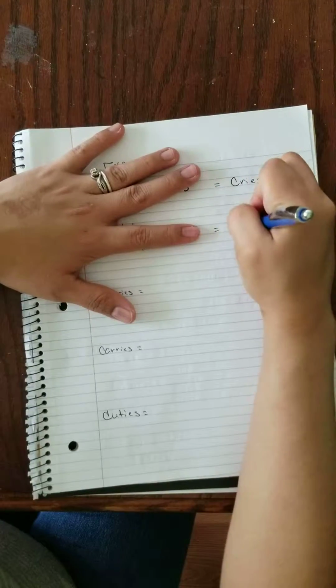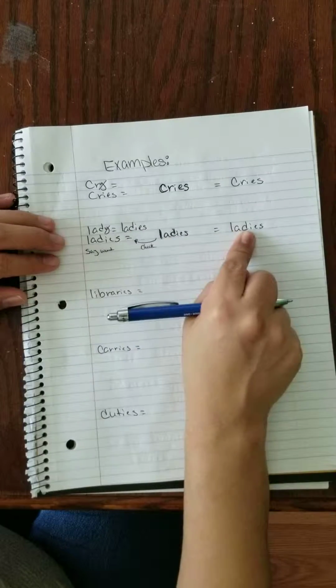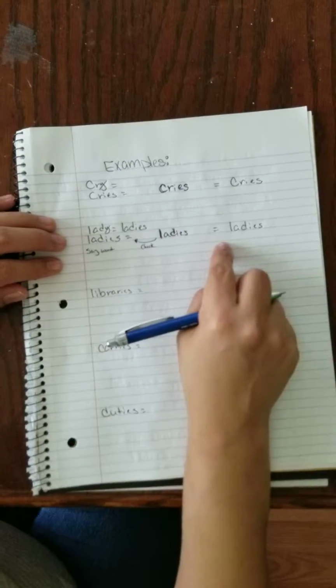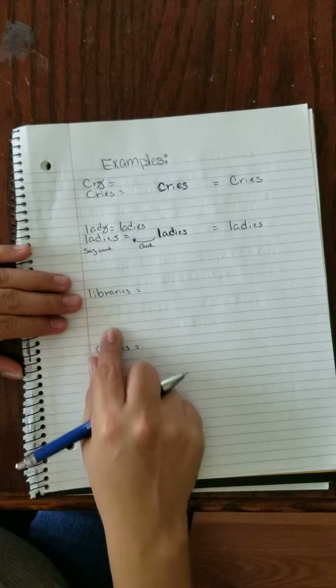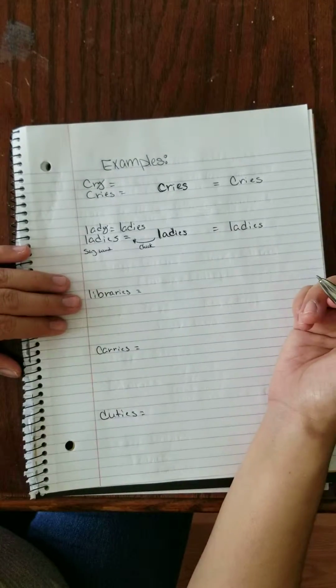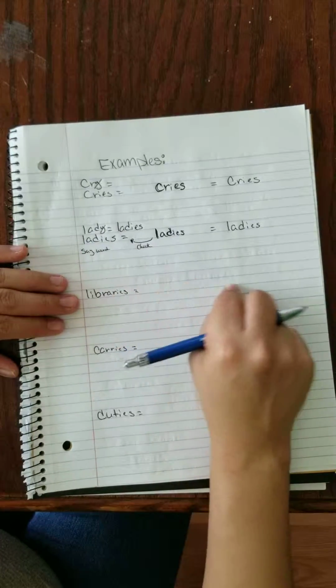So ladies, is it correct? It's correct. And they'll just double check it from here. Same thing with these three. If they know how to write the word, you can go straight into that 5-step.